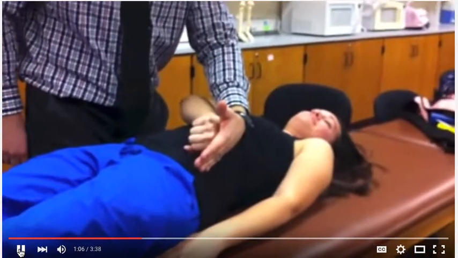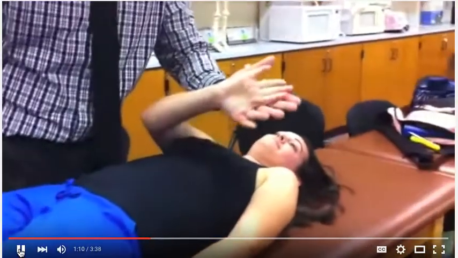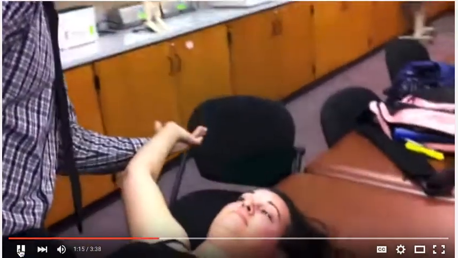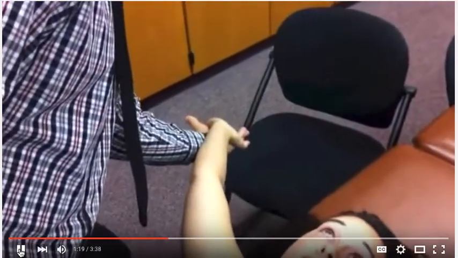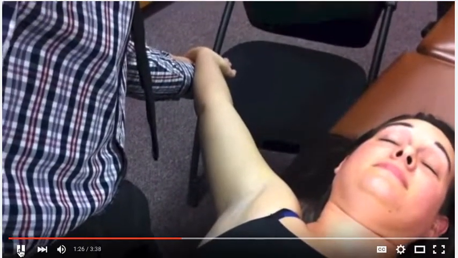Ready? Okay. D2 flexion. Finger extension, wrist extension, radial deviation. We got elbow extension, shoulder abduction, and external rotation, and supination. That's it.